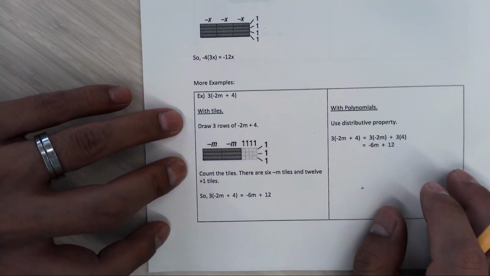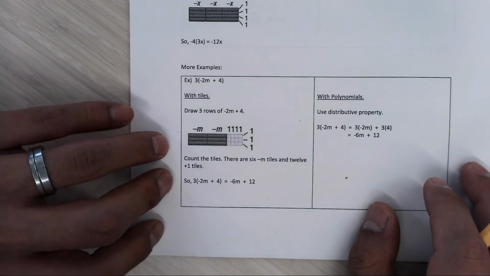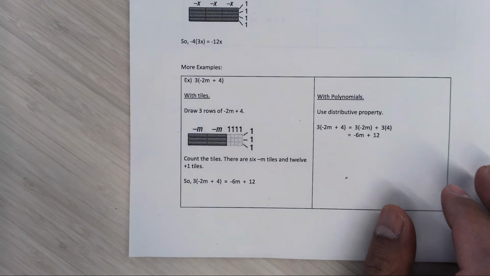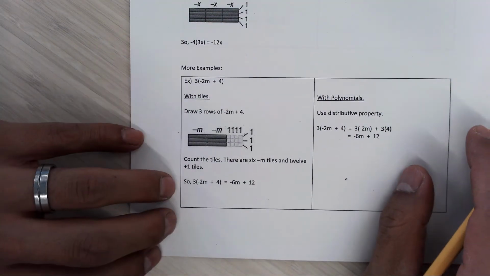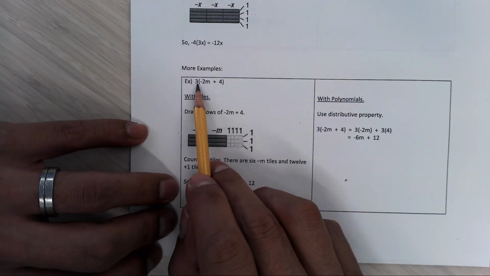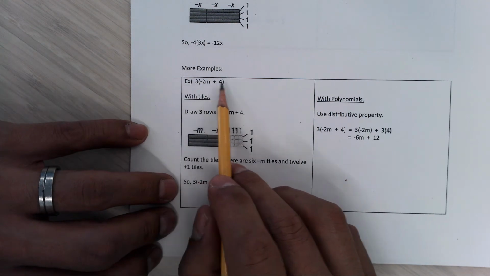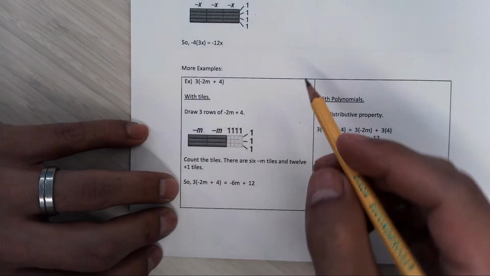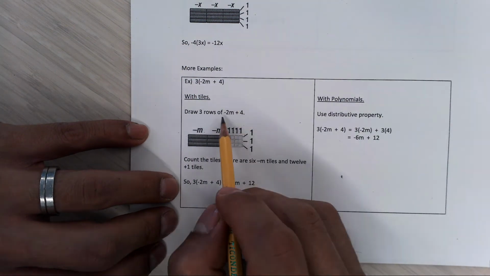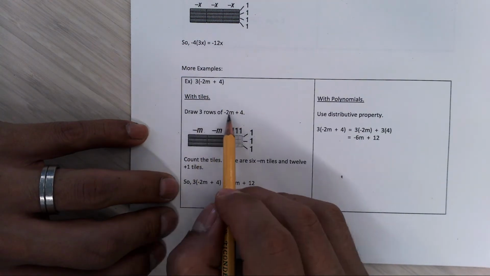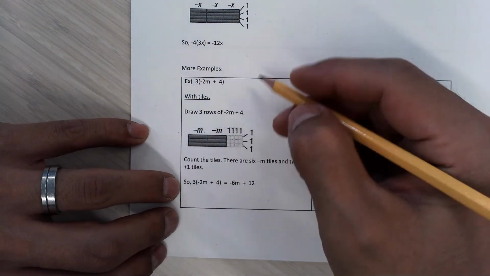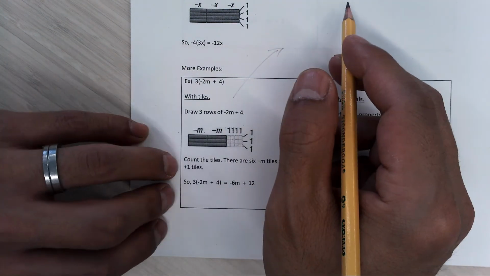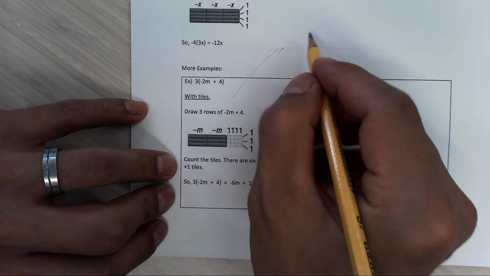Let's try another one here. What is happening in this example over here? Well, I'm going to redraw this for you and tell you what's going on. This one is now 3 times negative 2m plus 4. So with tiles, what they want you to do is draw basically 3 rows. They need 3 rows of negative 2m's plus 4. So I'll show you how this is done over here. And again, it doesn't have to be as compact as this.